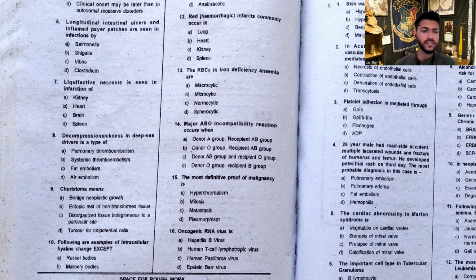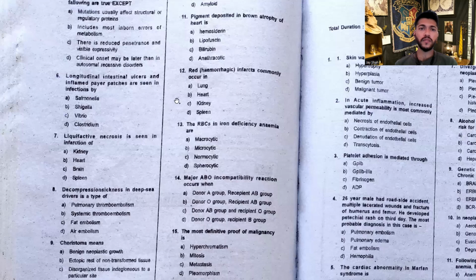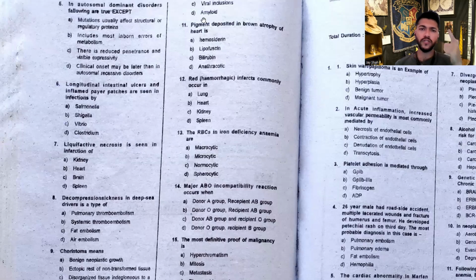Following are examples of intracellular hyaline change: Russell body, yes. Malaria, yes. Viral inclusions, yes. What's the exception? Amyloid. Amyloid is extracellular eosinophilic amorphous material. Brown atrophy of heart, lipofuscin, wear and tear pigment. Red infarct, where will it be seen? Again, lungs.